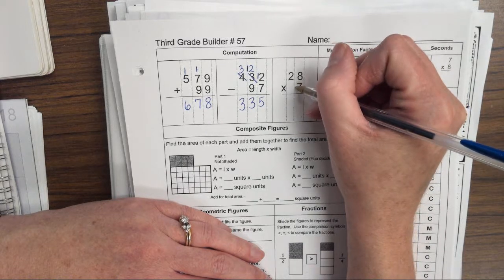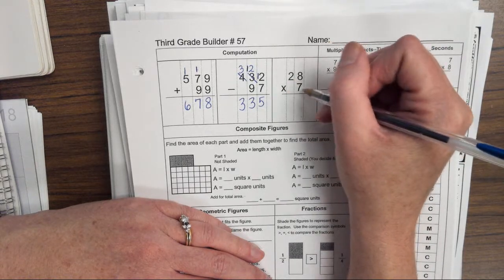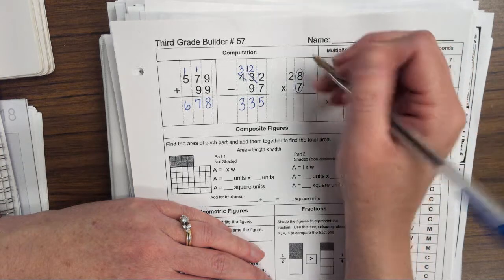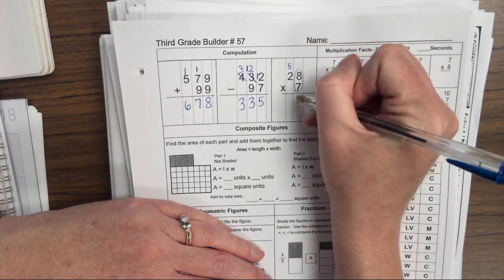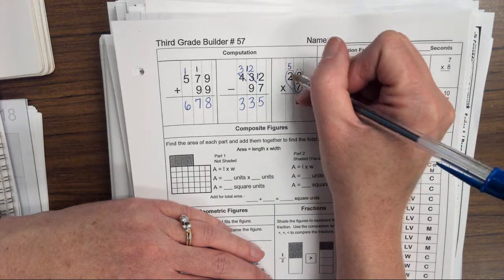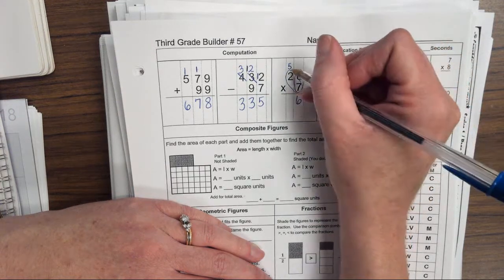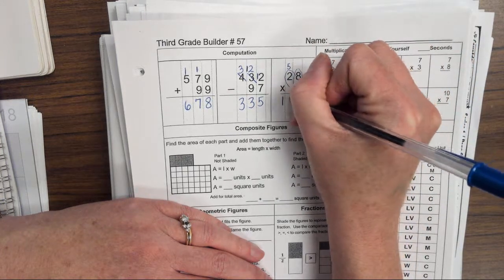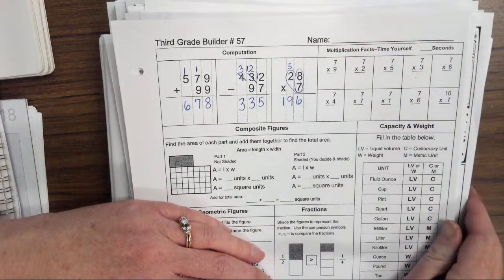Now we're multiplying 28 times 7. So we're going to find the product of 7 times 8, and that is 56. And now we're going to find the product of 7 times 2, which is 14, and 14 plus 5 is 19. So the product is 196.